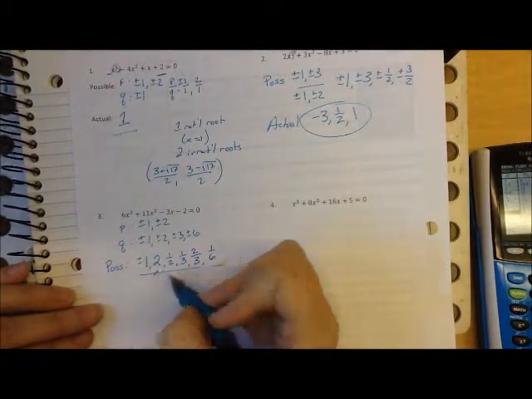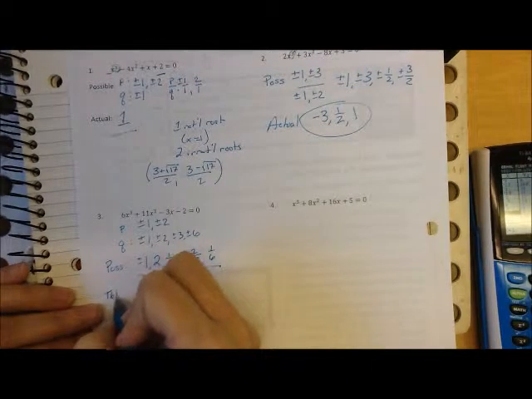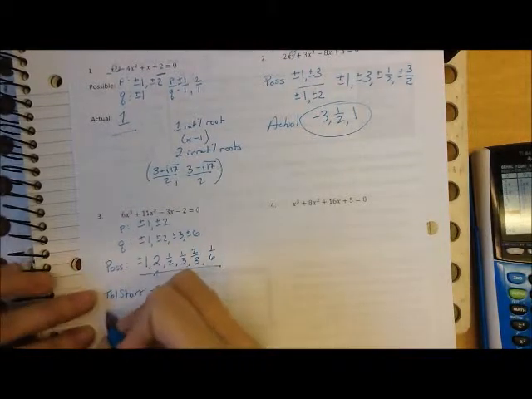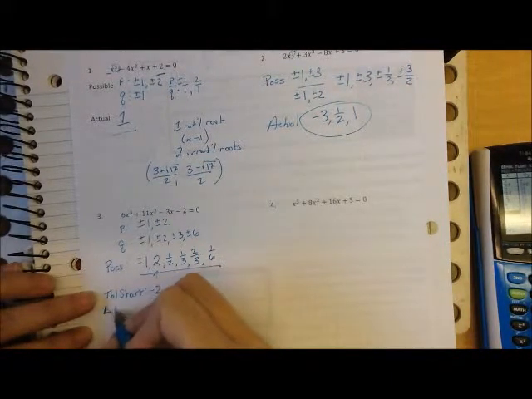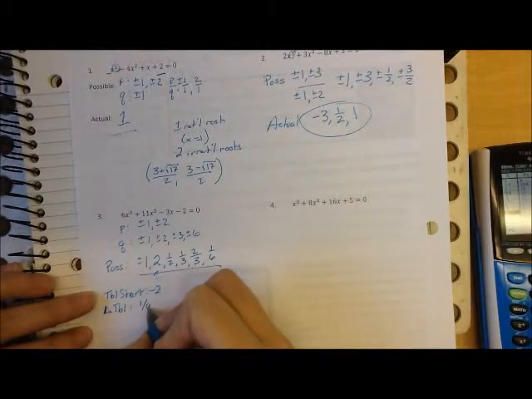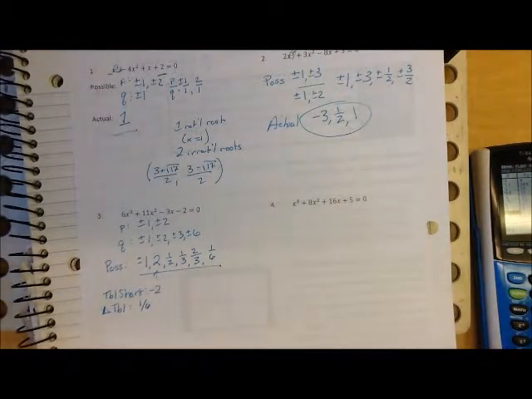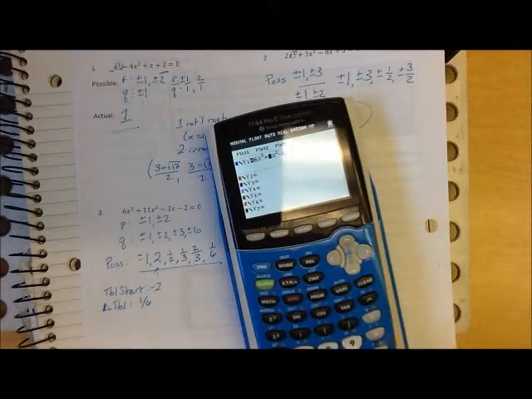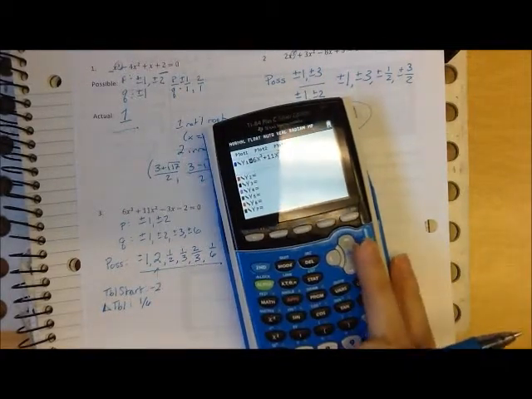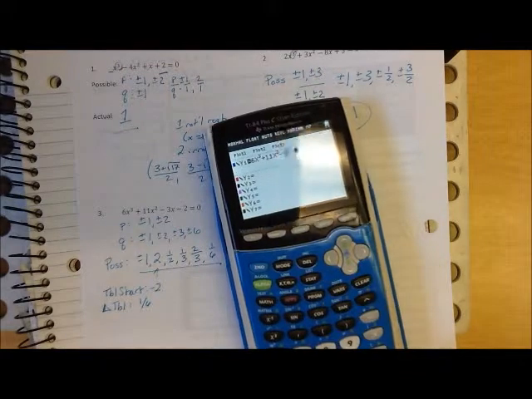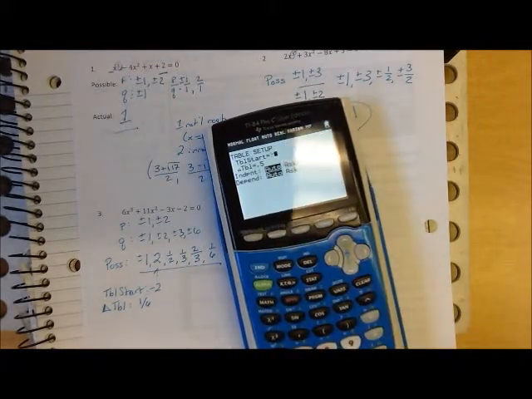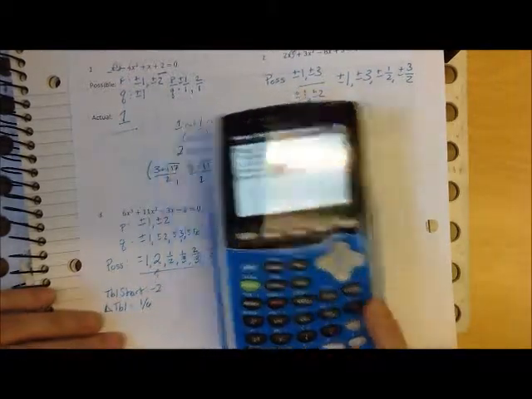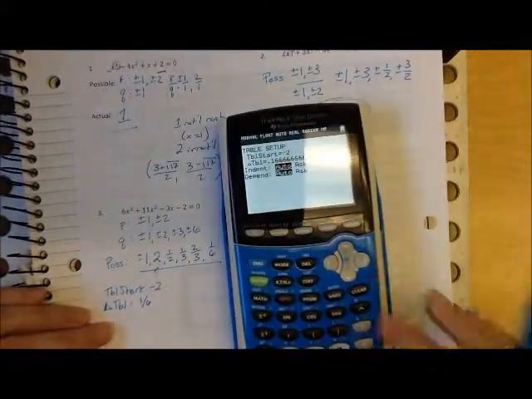So the smallest value I need to look for is -2. So I'm going to set my table start to -2, because I know they're not going to be smaller than that. And I'm going to set my delta table to 1/6, because if I go 1/6, I'll catch each of these. So 6x to the third plus 11x squared minus 3x minus 2. Change my table start to -2, and my delta table to 1/6. It'll round it. That's okay. Don't round it yourself, but let it round it. You can put it in its fraction.